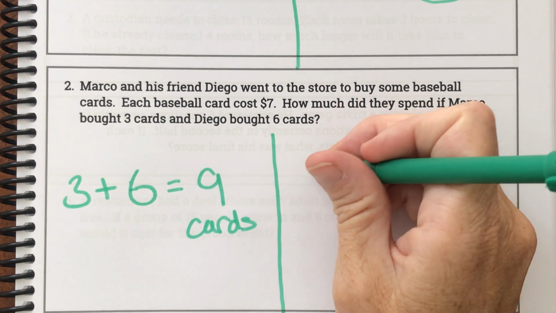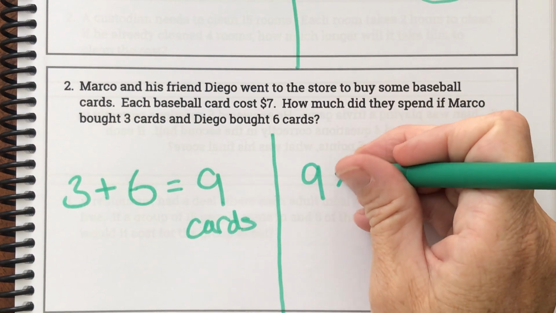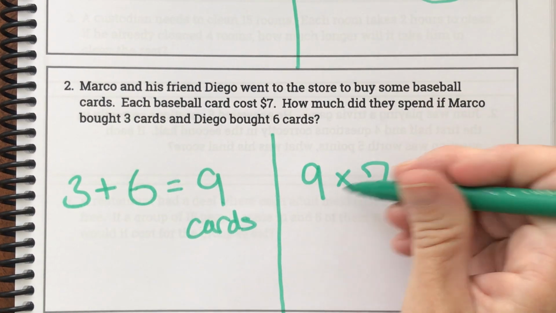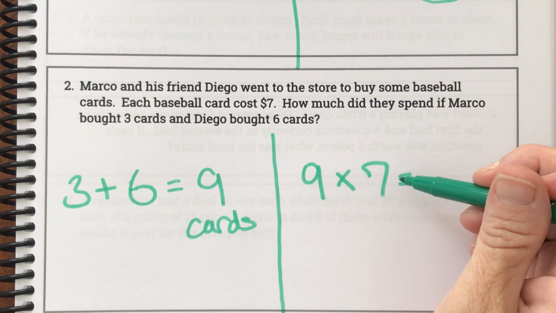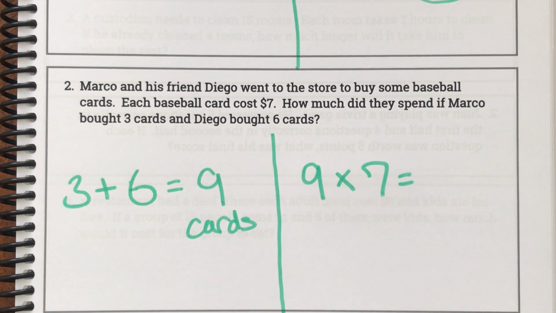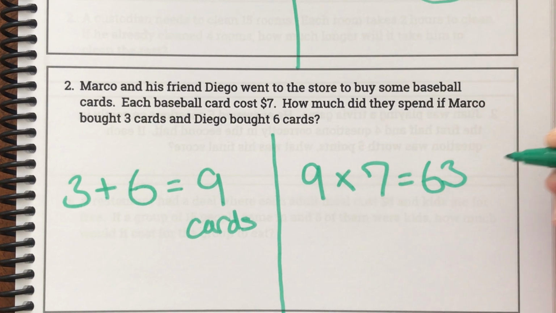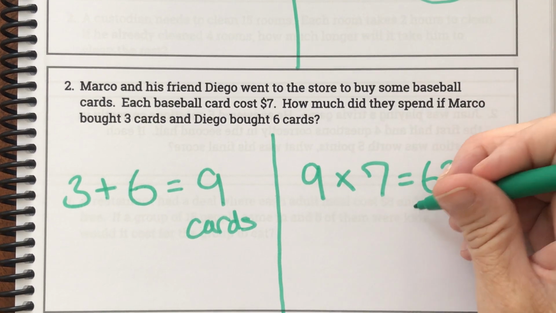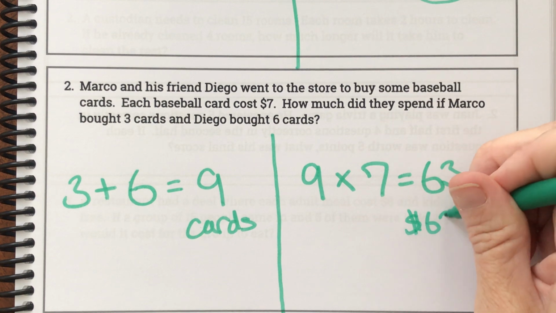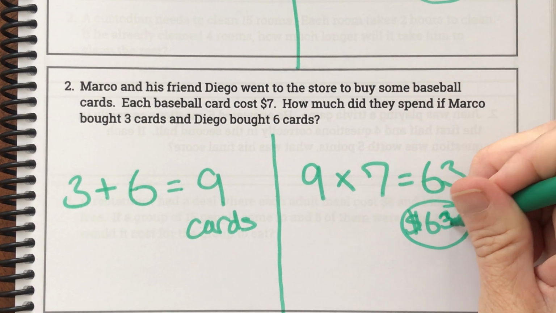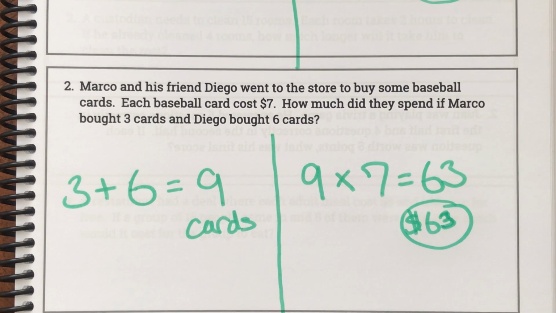And so they have 9 cards and they each cost $7. That's multiplication. So 9 times 7. That's kind of a harder basic fact, and some people don't learn their 9s very fast. So again, you could do an array if you don't know it, but I know that 9 times 7 is 63. So they spent $63 buying their baseball cards. That's how much money they spent.